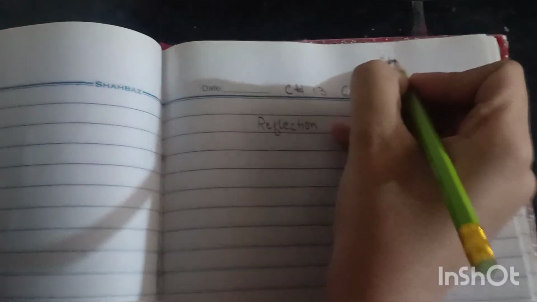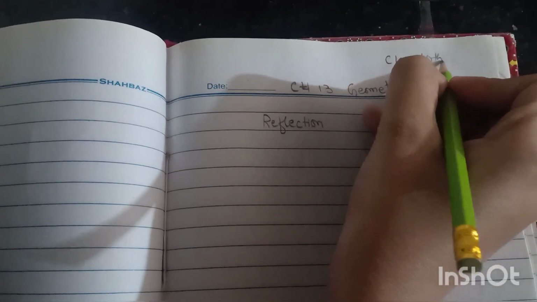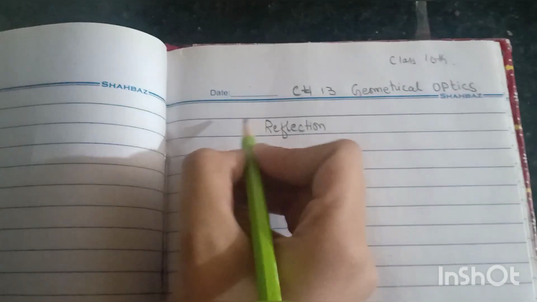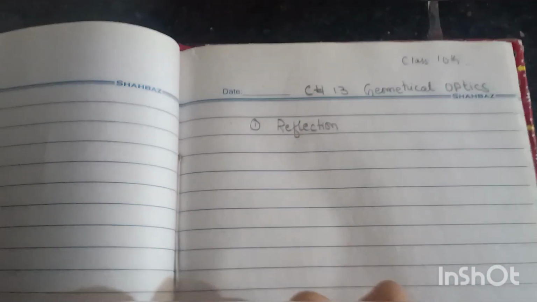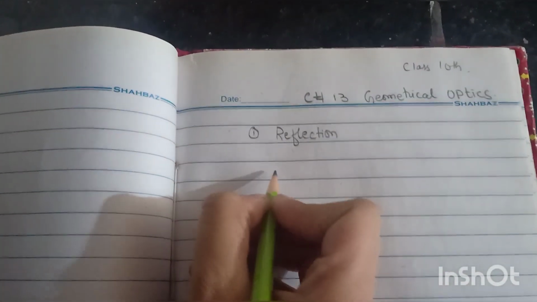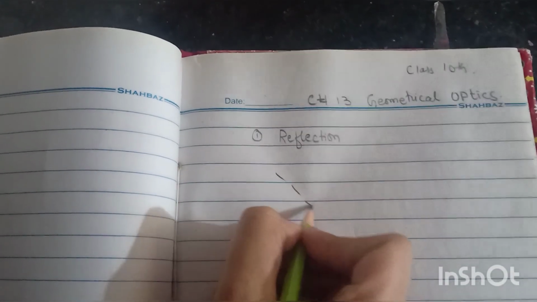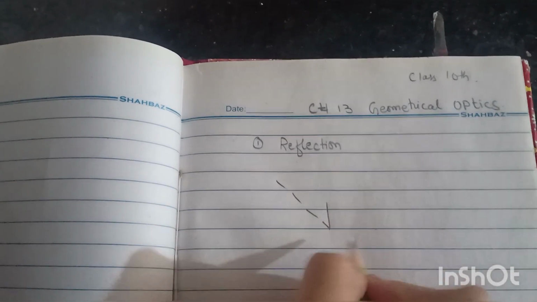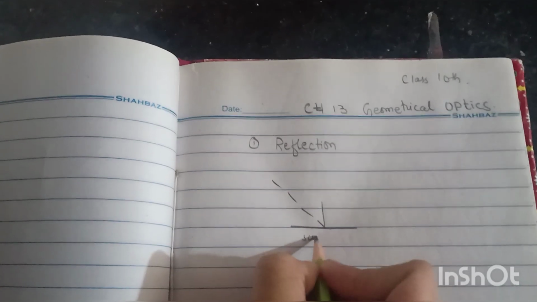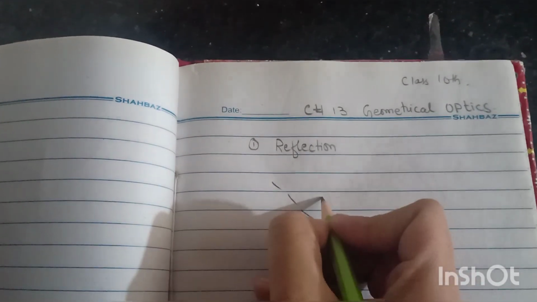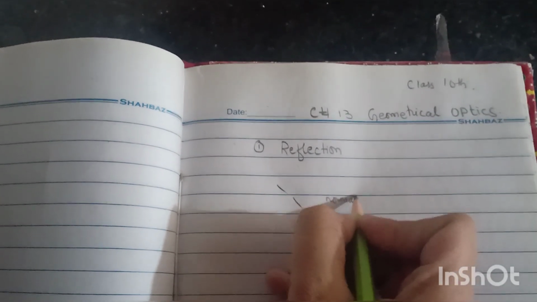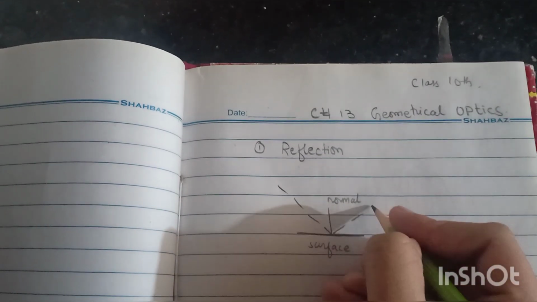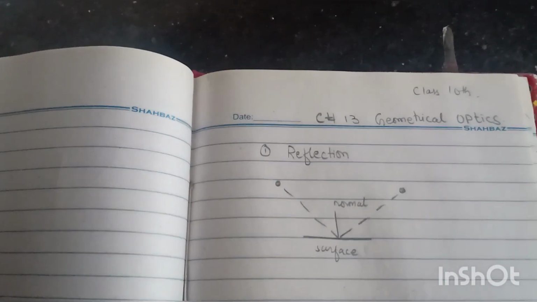Okay, so here I'm discussing chapter number 13, Geometrical Optics, class 10th, right? So the first topic is reflection. What is reflection? Reflection is basically the light coming from a medium, it strikes on a surface. This is normal, and it goes back with the same angle in the same medium, which is known as reflection, right?